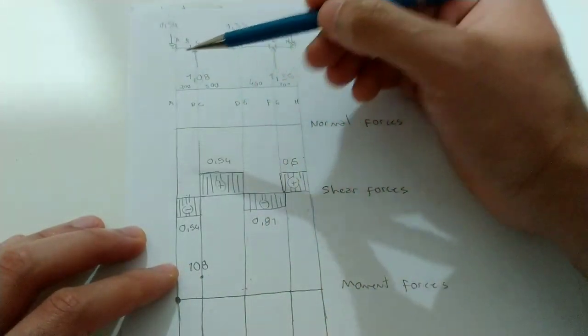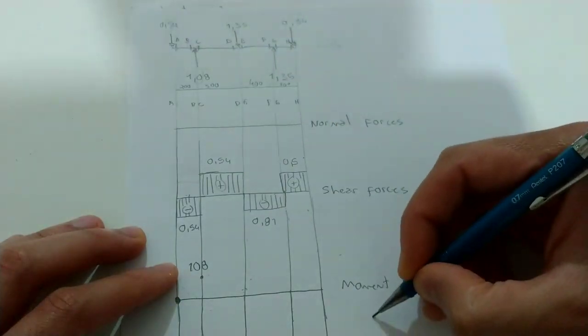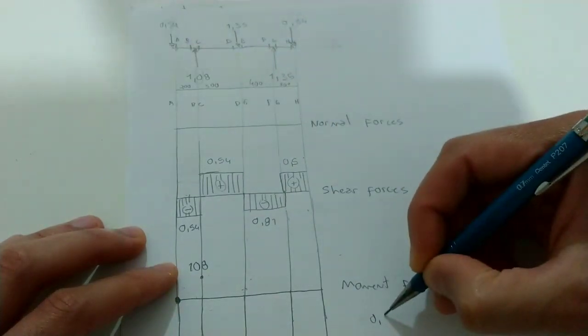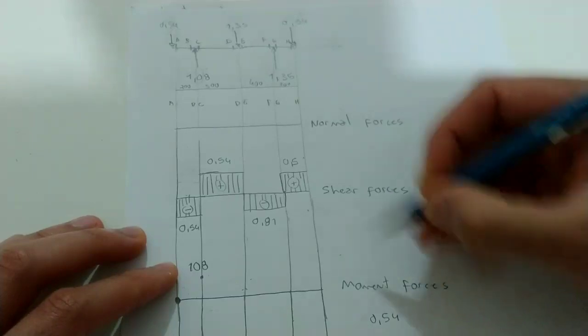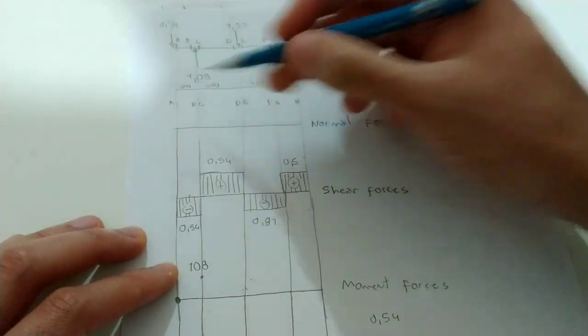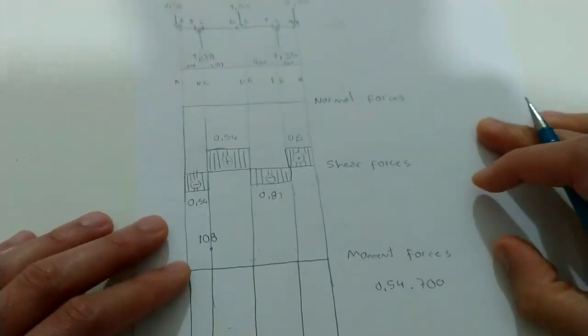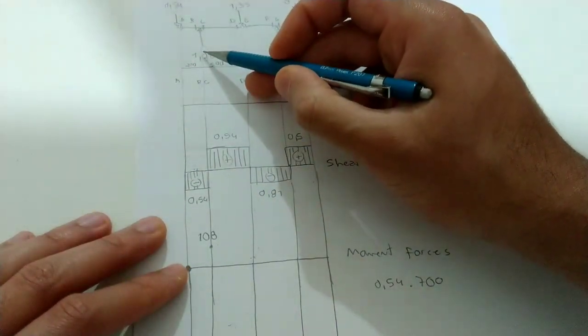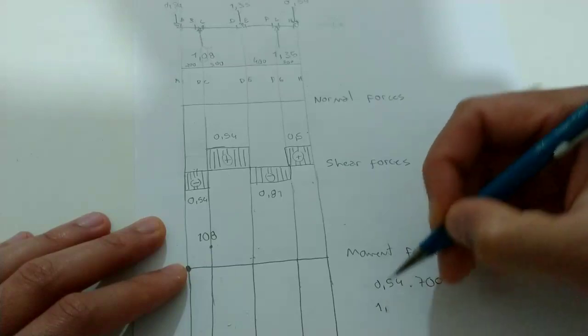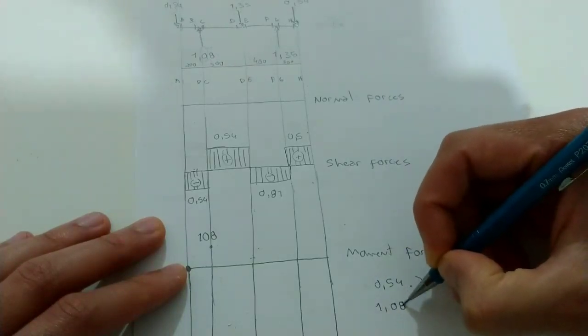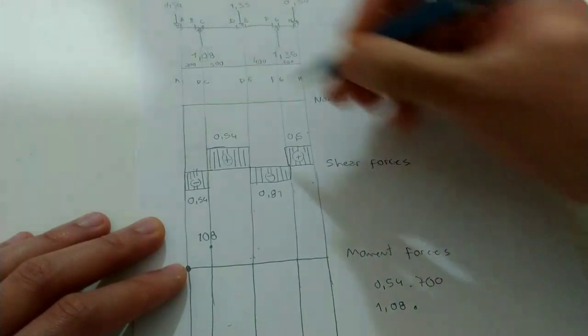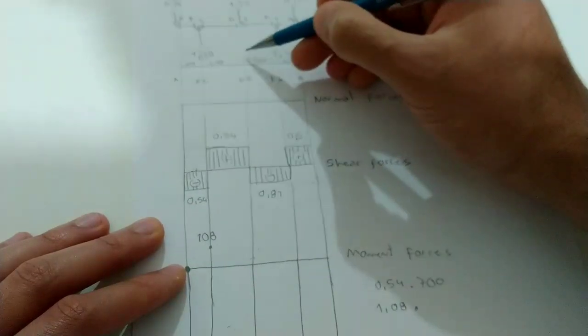This force will make a moment of 0.54 multiplied by 700, and this force will be multiplied by the distance.